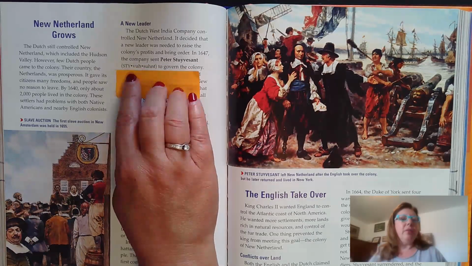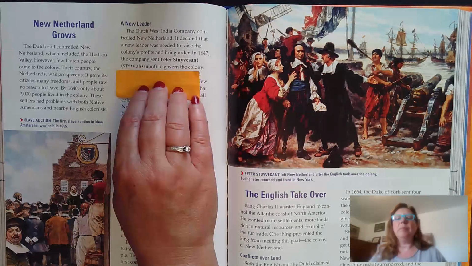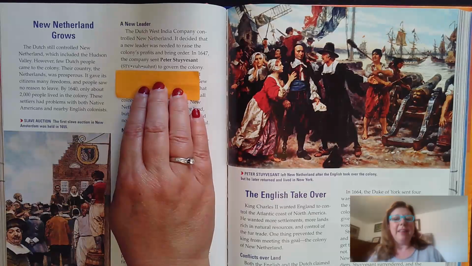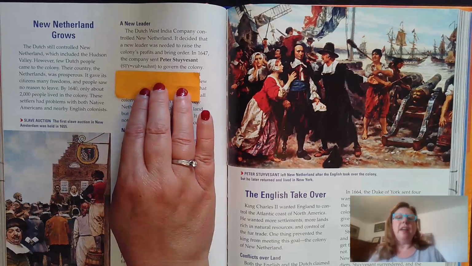Stuyvesant. Okay, good thing we have that there to help us out. Peter Stuyvesant to govern the colony.